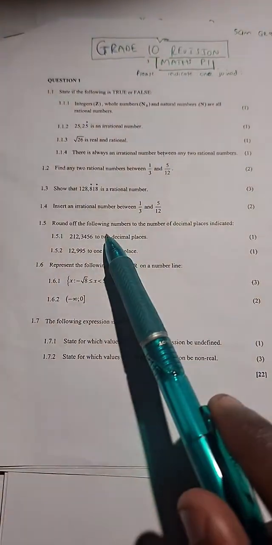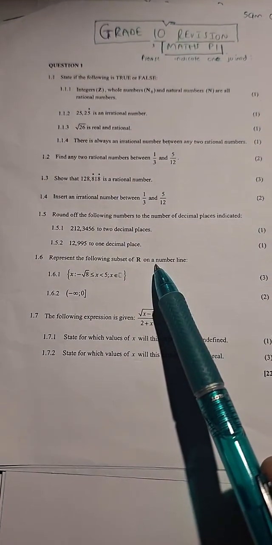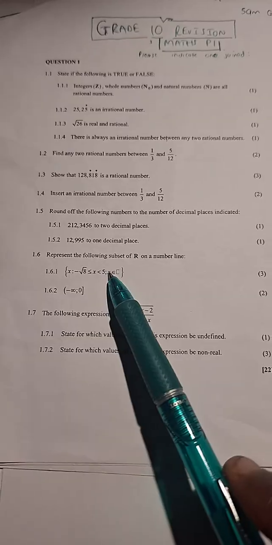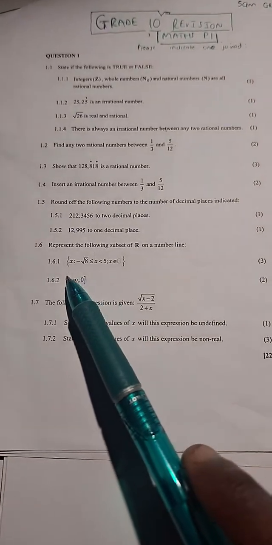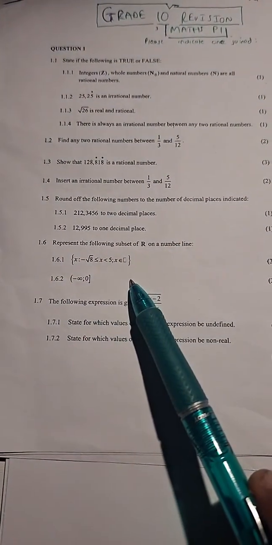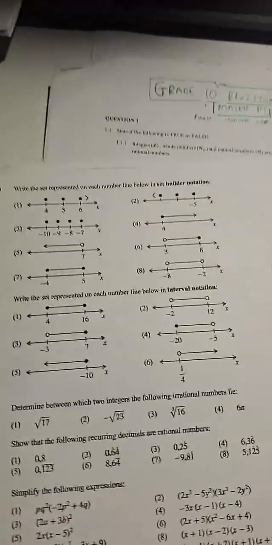You need to know how to round off. You need to know how to represent number sets on a number line. Whether it's set builder notation, how to represent it in a number line. Interval notation, how to represent that on a number line.